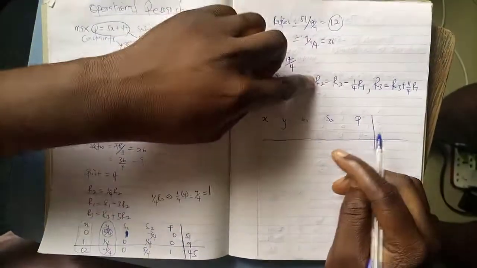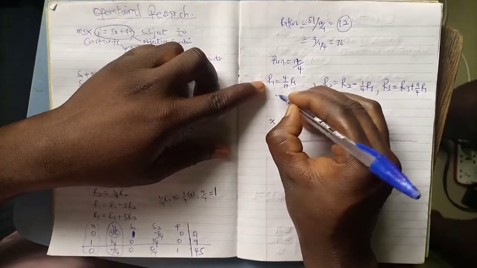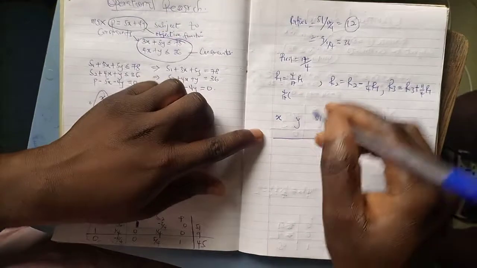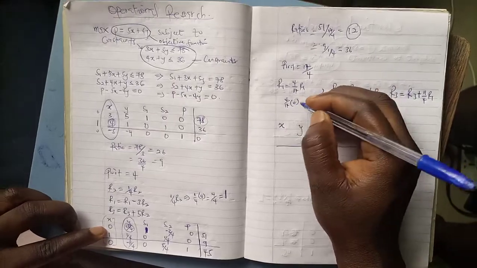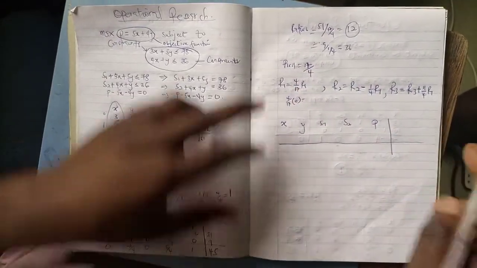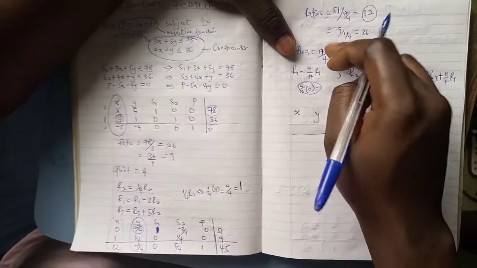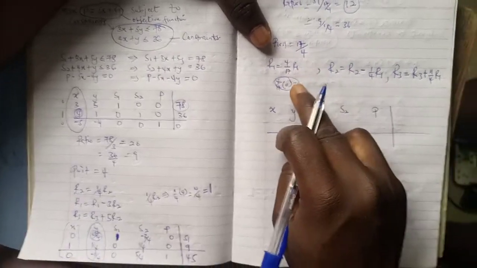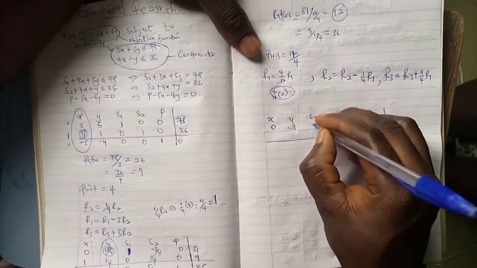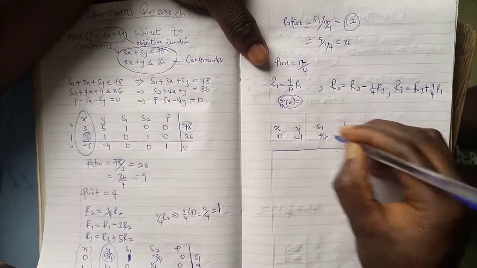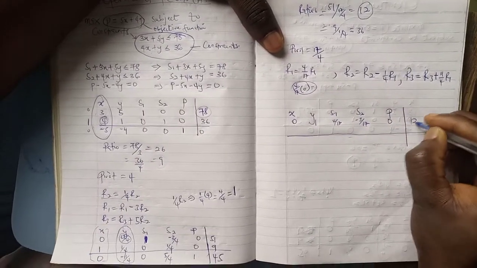So if I take my R1, my R1 says that it is 4 over 17 R1. So 4 over 17 of what? R1. Which directly is going to give me what? 0. So that's what I'm actually going to do here. By manipulating the whole row 1 with this formula, the 4 over 17 R1, I should be getting 0, 1, 4 over 17, minus 3 over 17, 0, and 12 here.